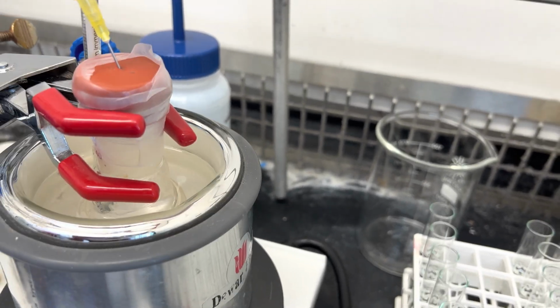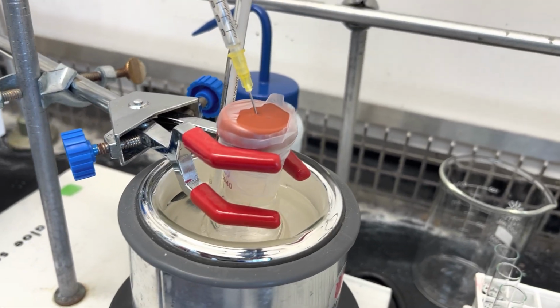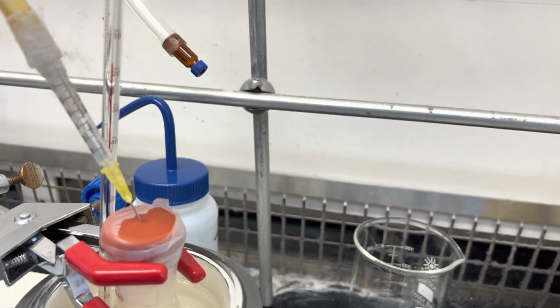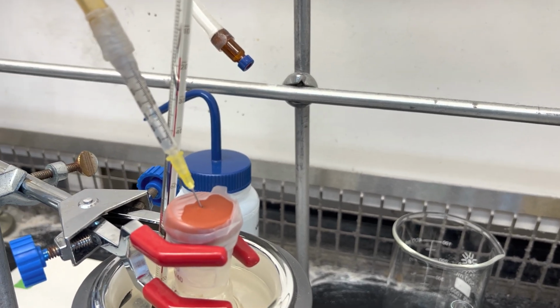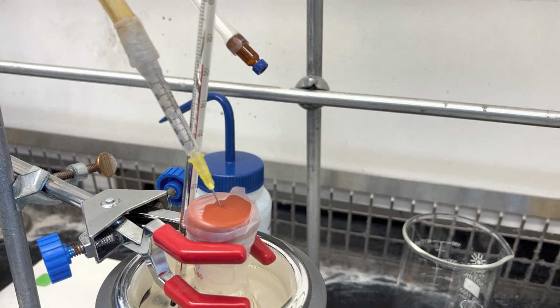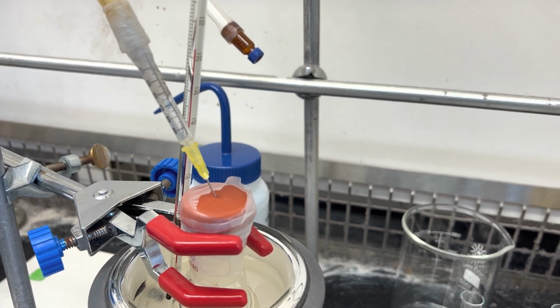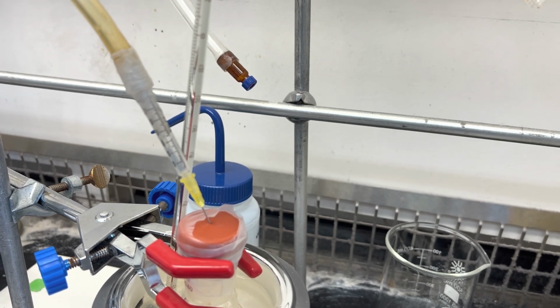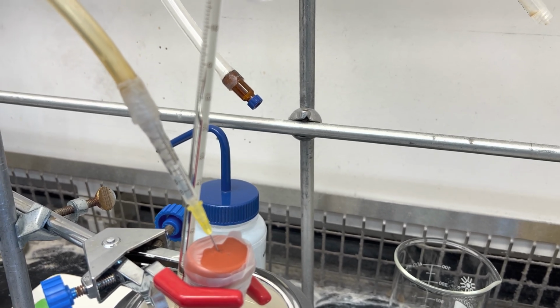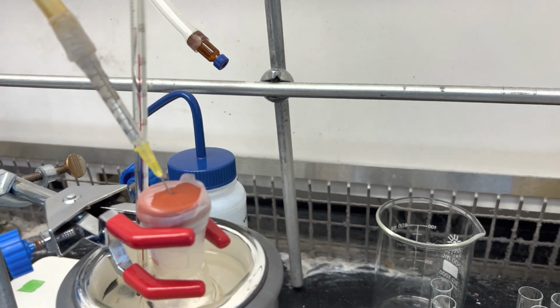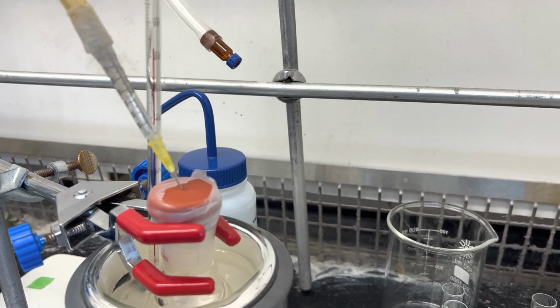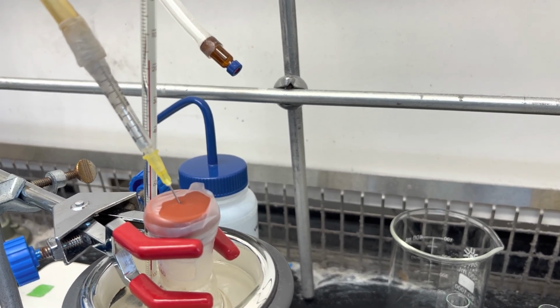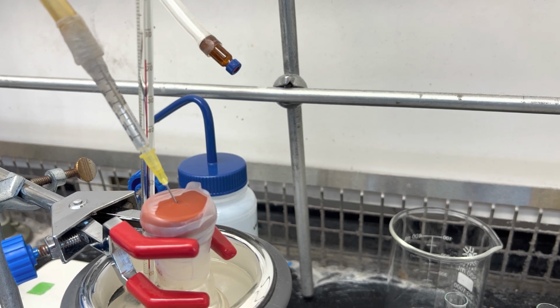And now I'll continue stirring for 1 hour, and definitely from time to time I'll check the temperature at -15. Even if it increases to -12, it's fine, but not above -10. If you see the thermometer, now it is around -17.